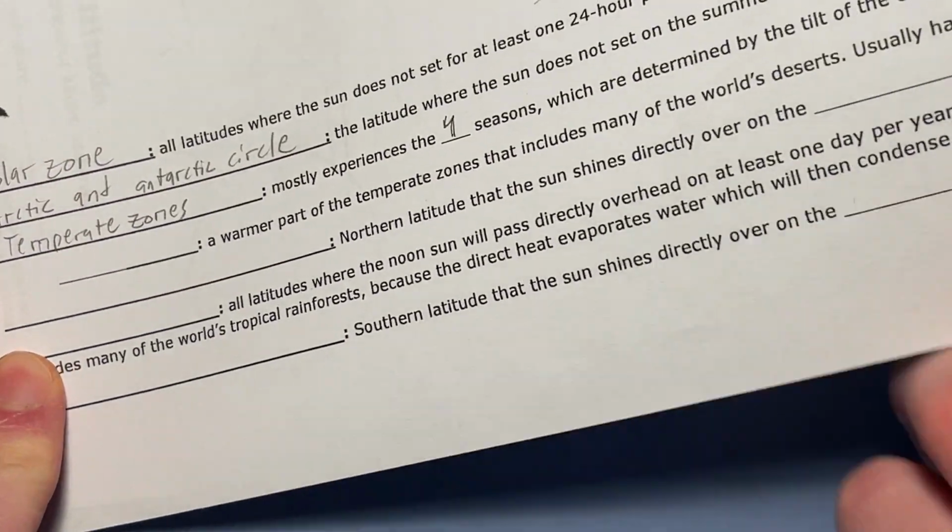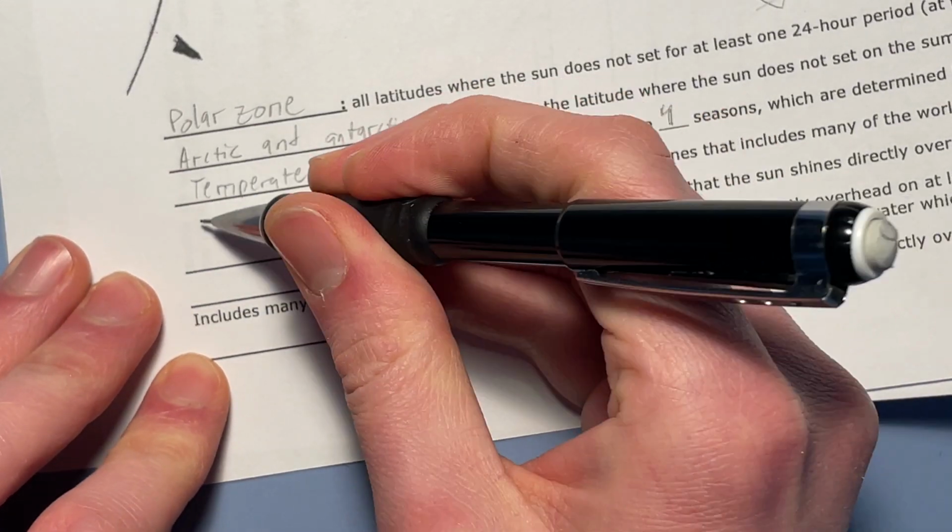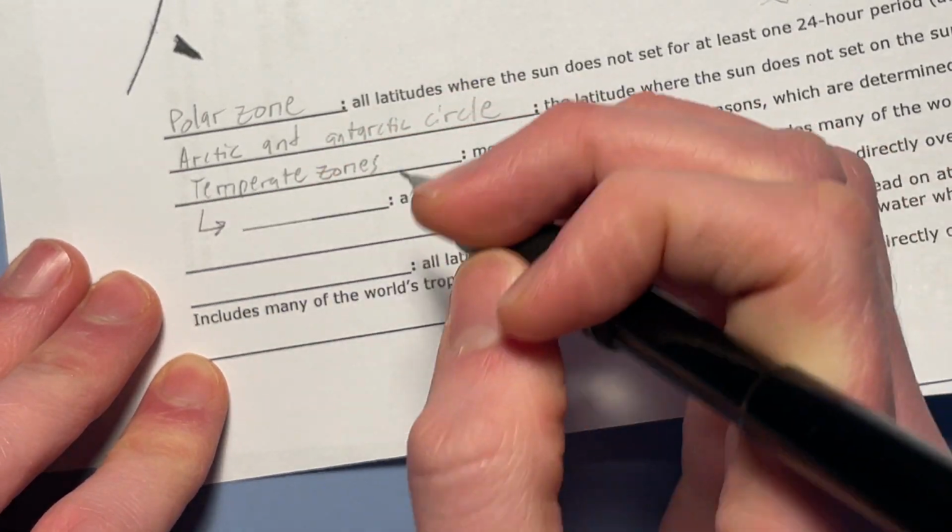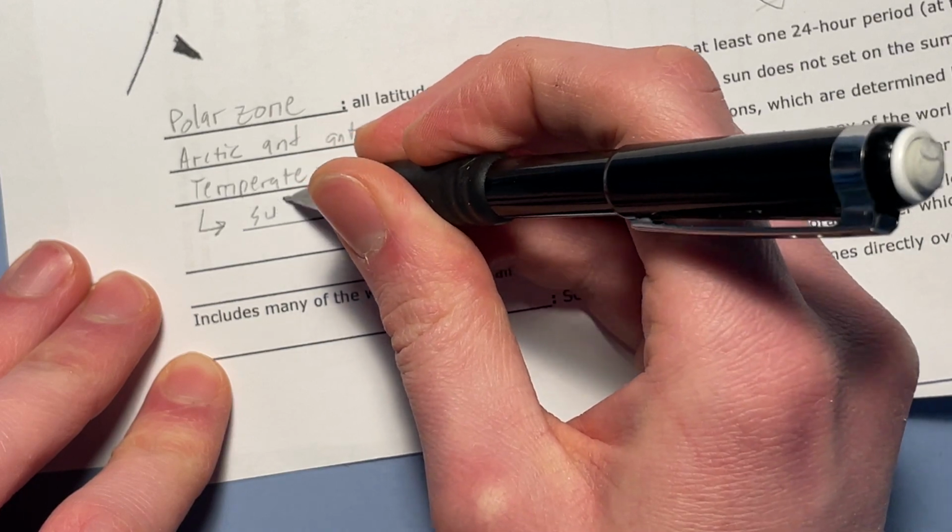Now, there's a subcategory of the temperate zones. I'll just draw an arrow down here because it's a subcategory. And these are called the subtropics.